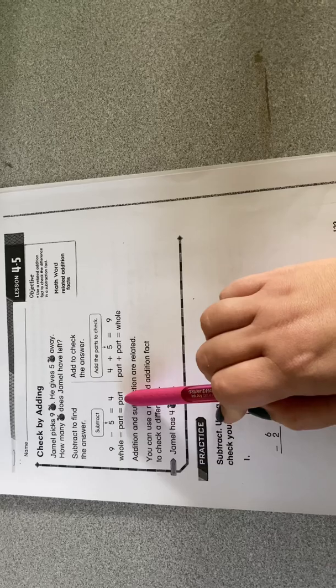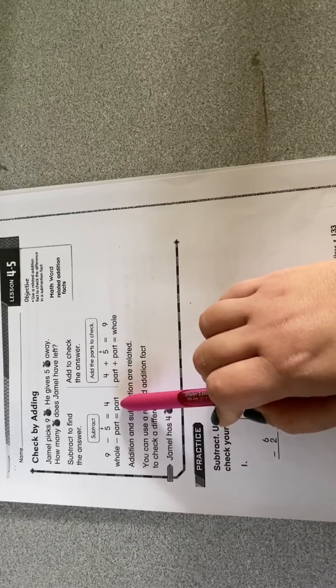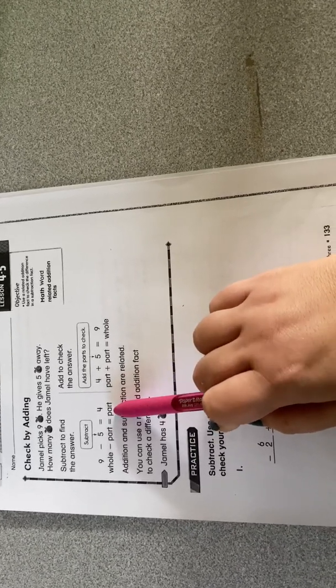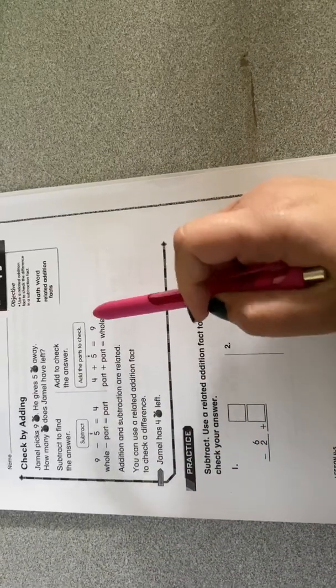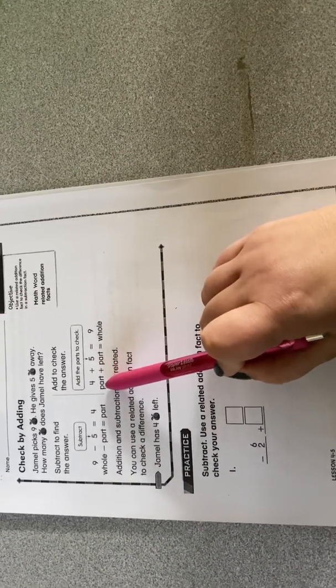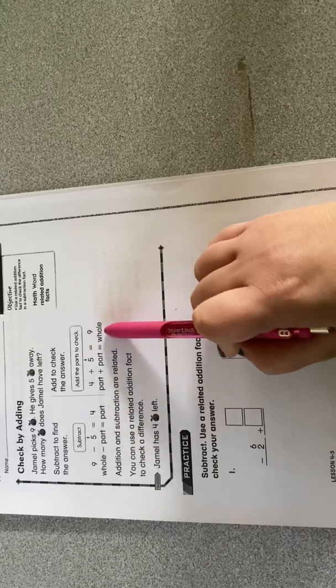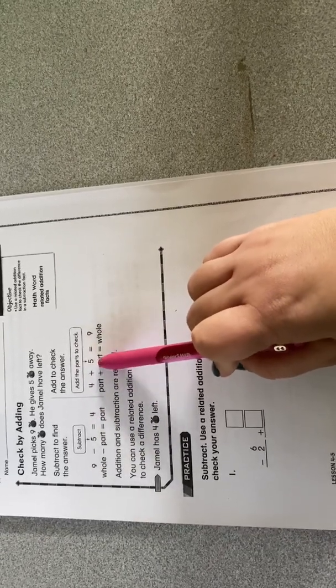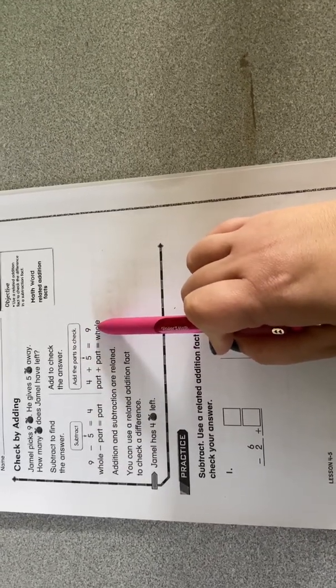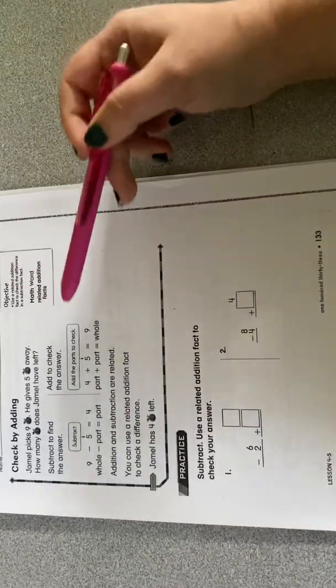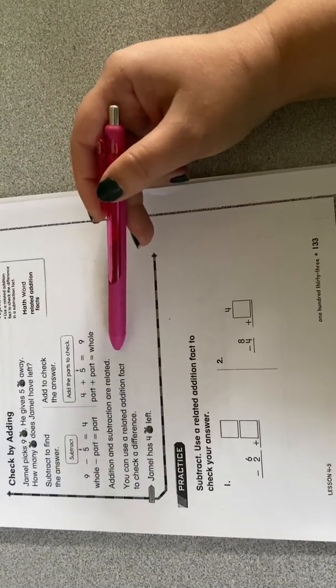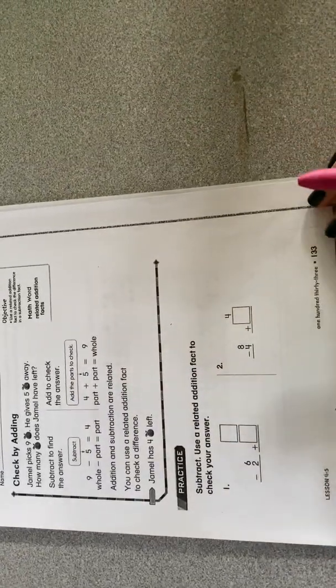When you are using addition to check your answer, you are simply going to flip the equation over and make it part, whole. So 4 plus 5 equals 9. This just shows us that addition and subtraction are related. You can use related addition facts to check any difference.